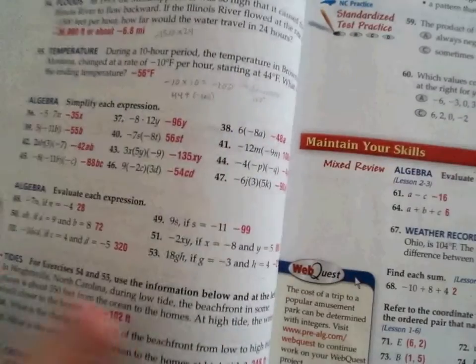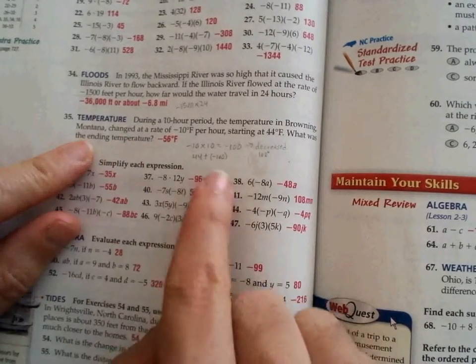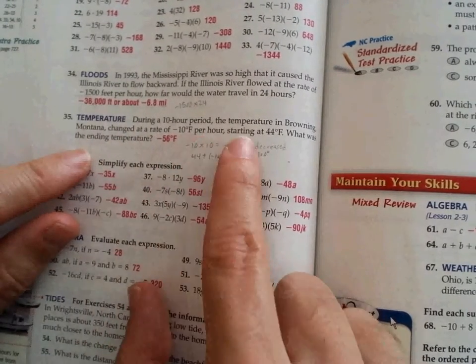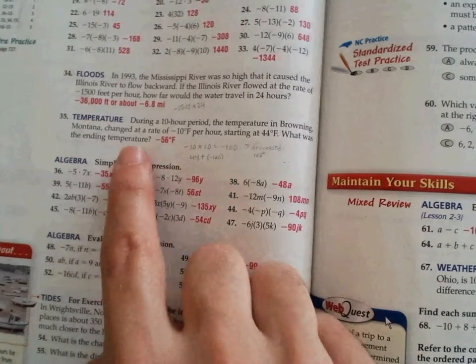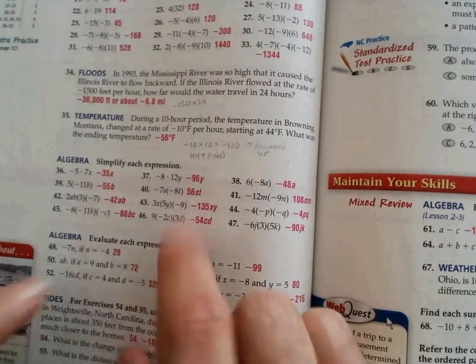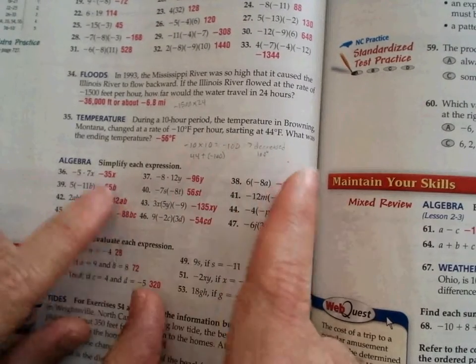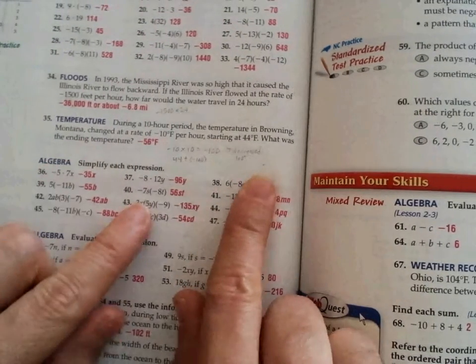When it comes to this problem over here, talking about temperature, this is a two-step problem. It says during a 10-hour period, the temperature in Browning, Montana changed at a rate of -10 degrees per hour. In other words, it fell 10 degrees each hour. So I got my -10 now. And it was starting at 44 degrees. So what was the ending temperature?